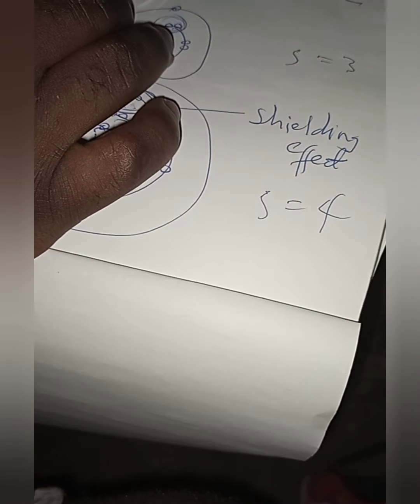But for lithium, let's take lithium. 2 and 1. So see, this one has only 2 shells. And this is the outermost electron here.